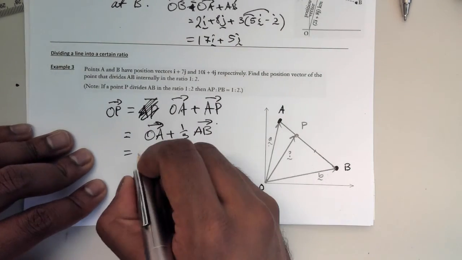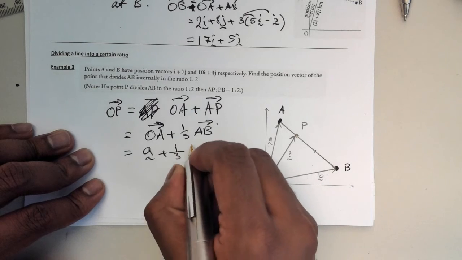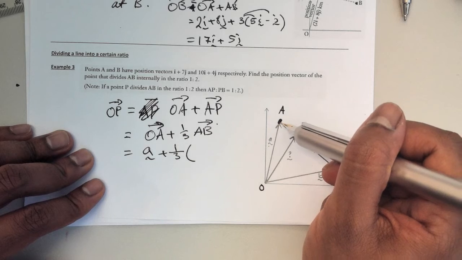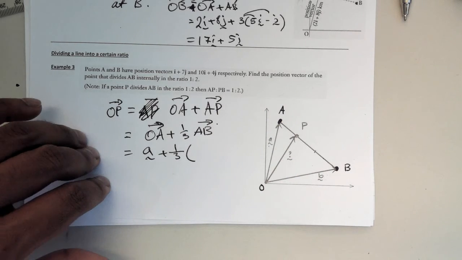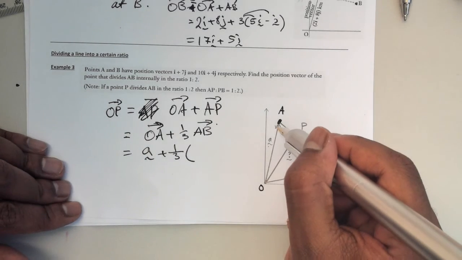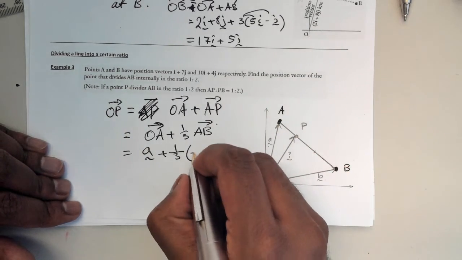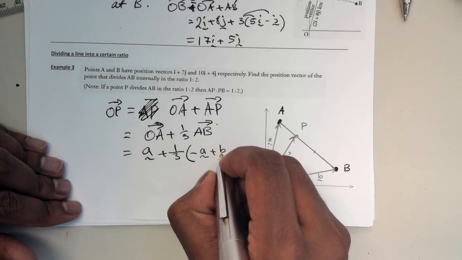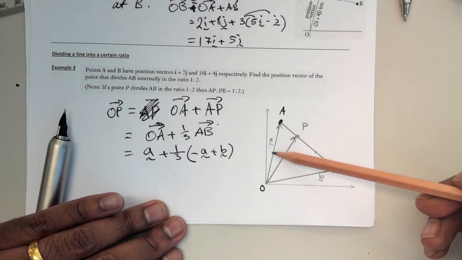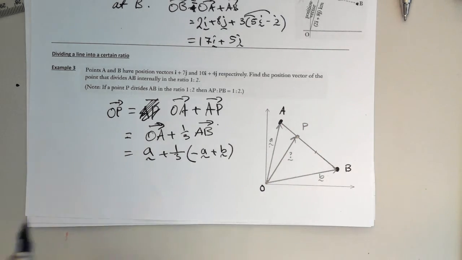OP is vector A plus a third of AB. From A to B is actually negative A plus B. So if I follow negative A, I'm going this way, and then positive B, I'm going that way, which gives me AB.